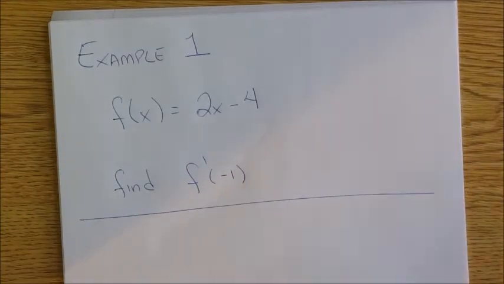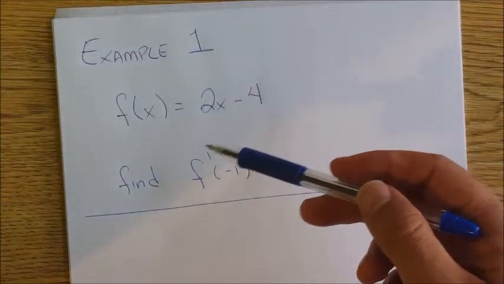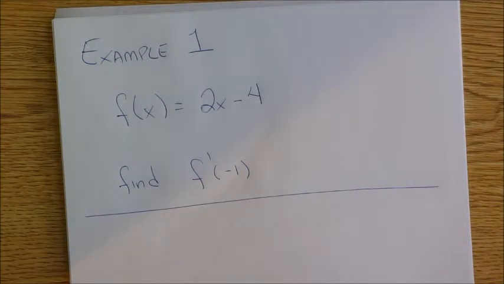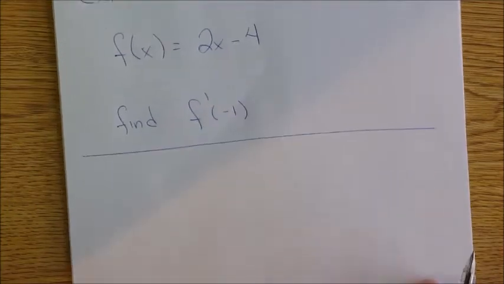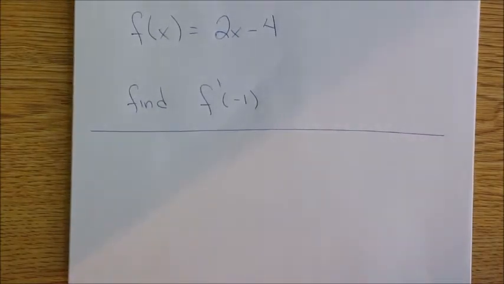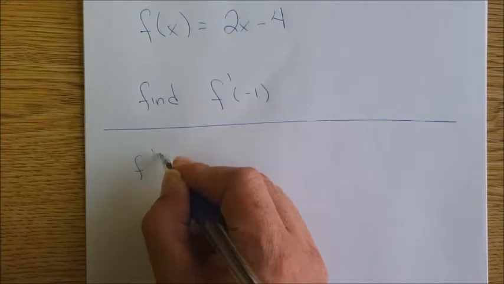So here's what we're going to do. Example 1, let's say that the function itself is 2x minus 4, and we want to find out what the slope is at the point where the x is -1. Well, what we would do, very simply, with all these papers in my way, typical Mr. Johnson. All right, so the first thing we're going to do is punch it into that formula.